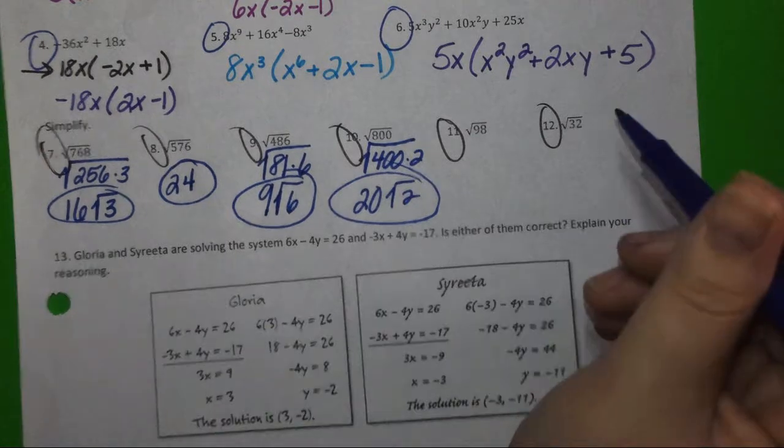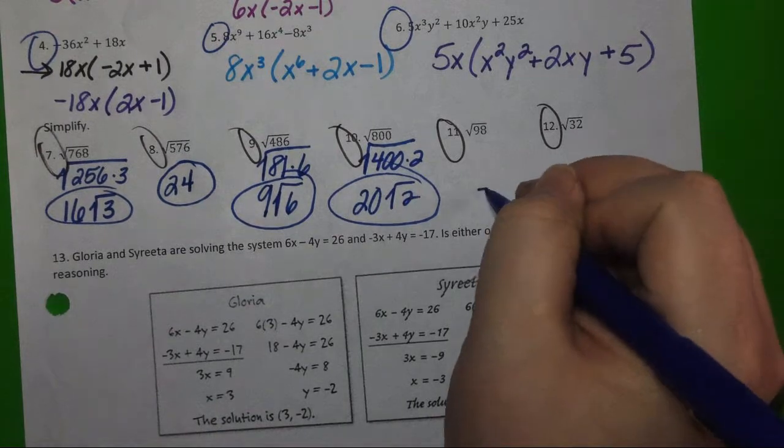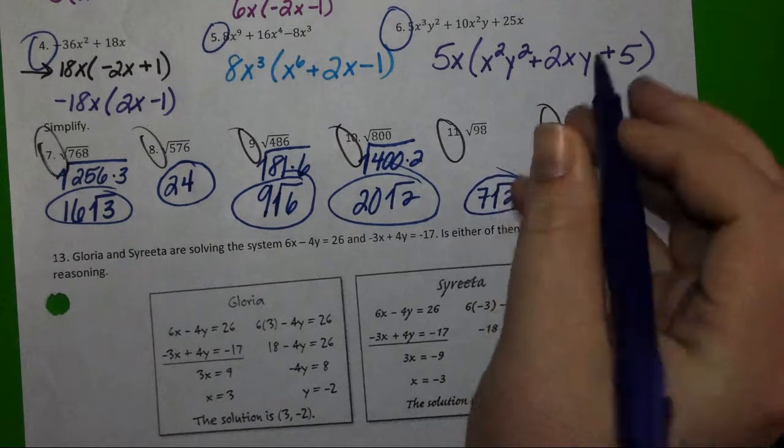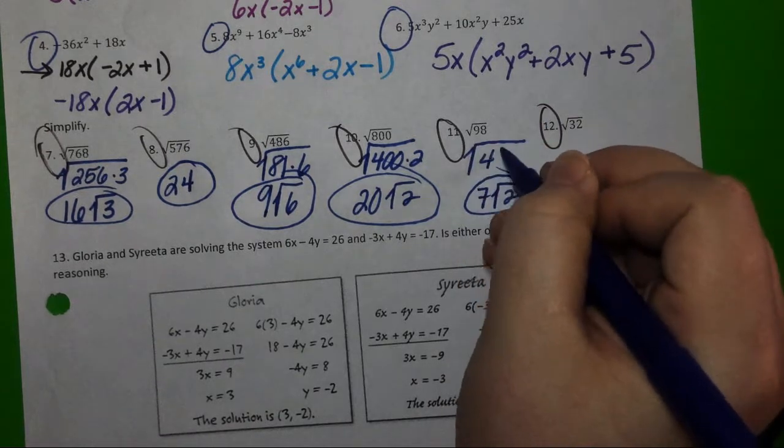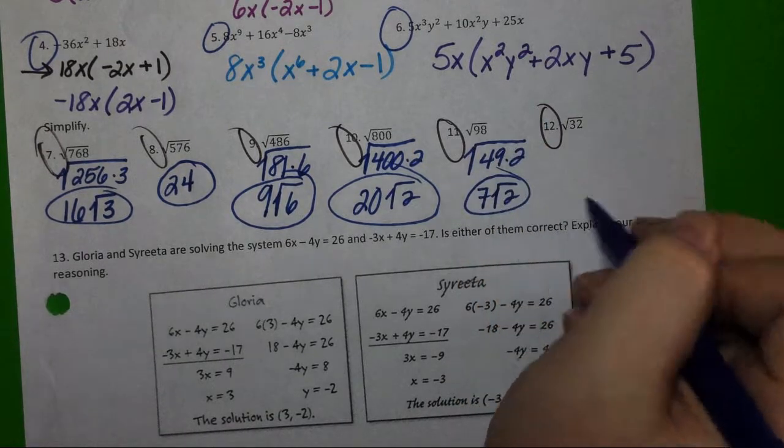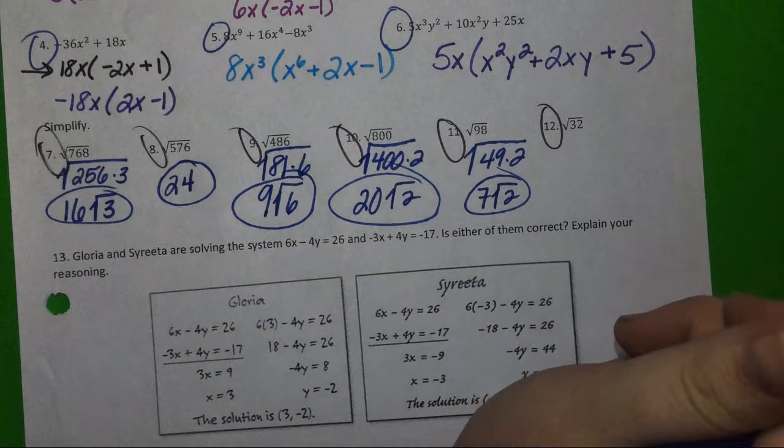Number 11, Angel. 7 root 2. It is 7 root 2. You want to do 49 times 2. The square root of 49 is 7, so 7 root 2. Another point for your group. You're freaking on it today.